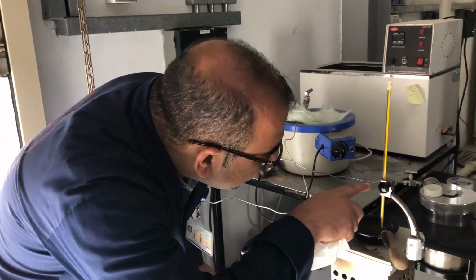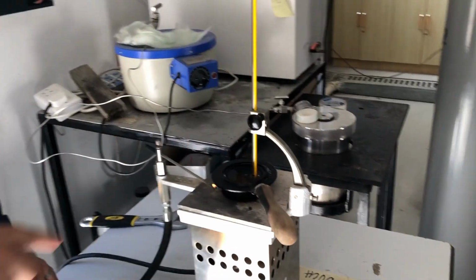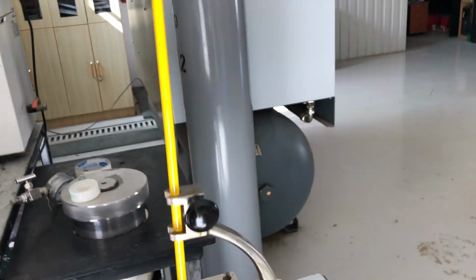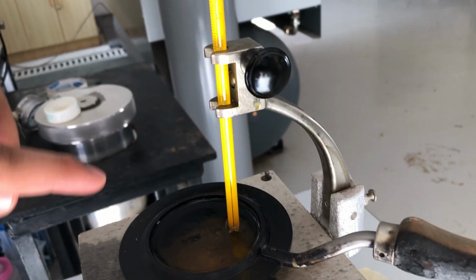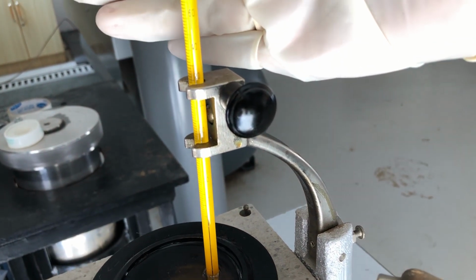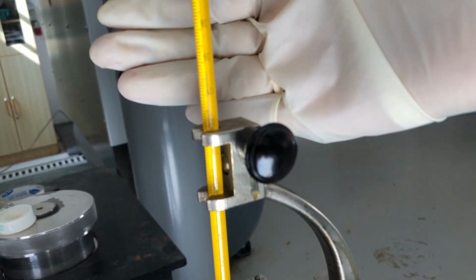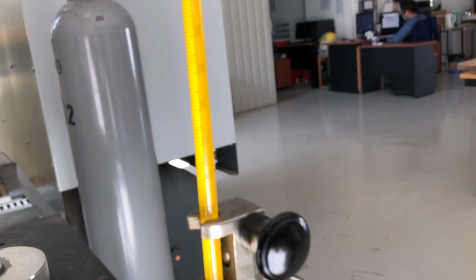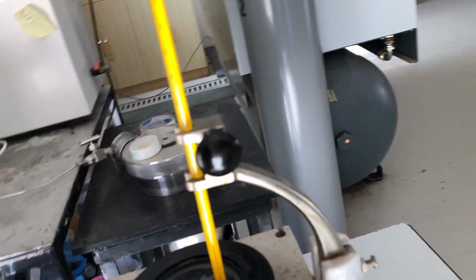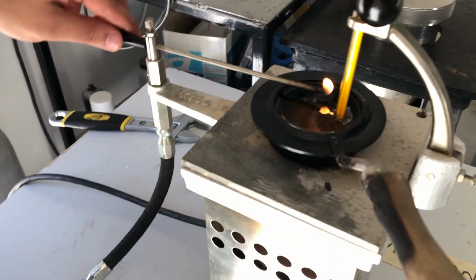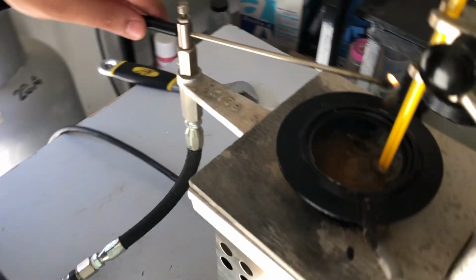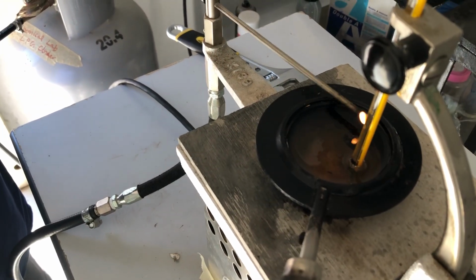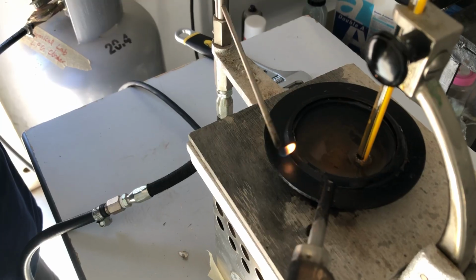See, now the temperature is 140 degrees Celsius, and we see that the smoke is slightly coming, but once I pass the flame, there is still no flash or fire forming. So we have to continue and keep moving the flame over the surface.